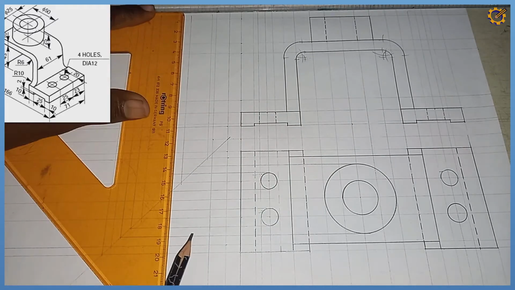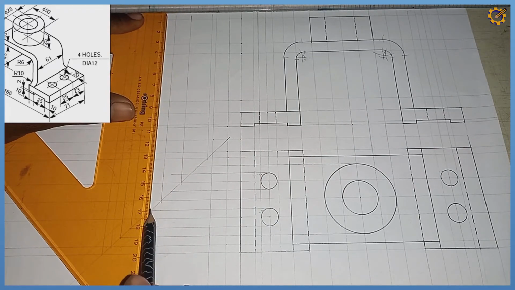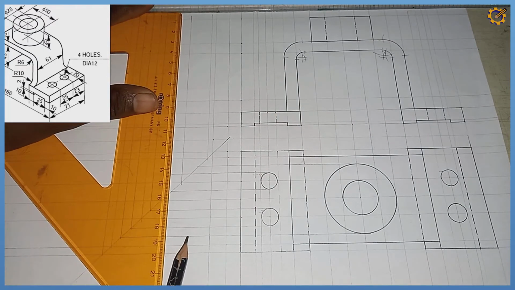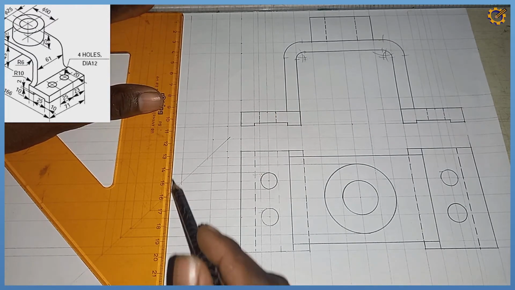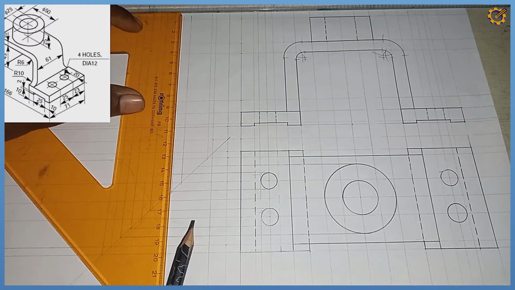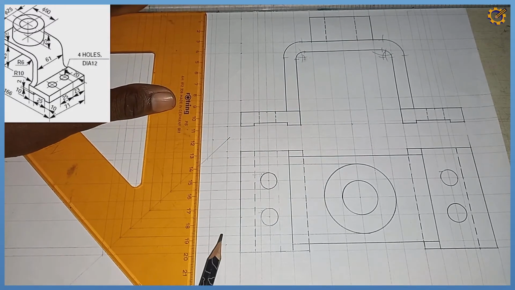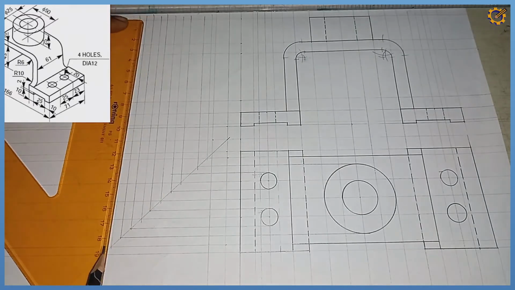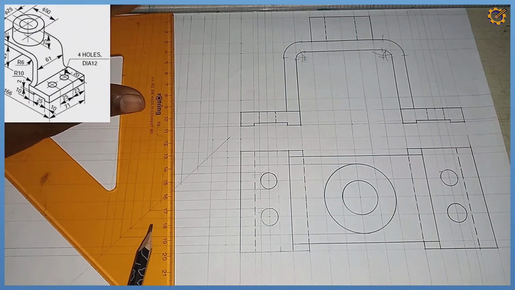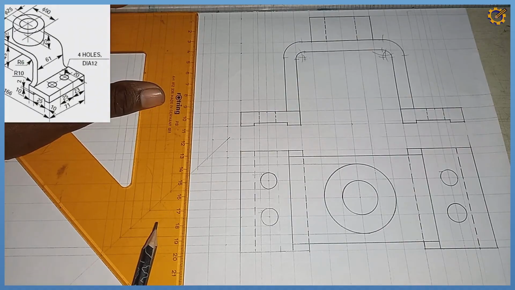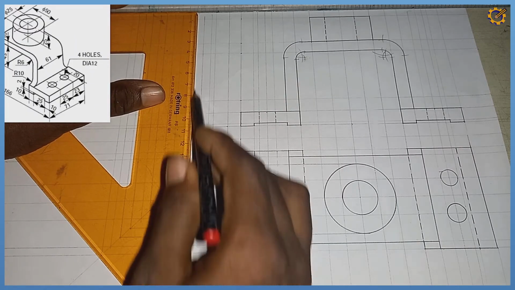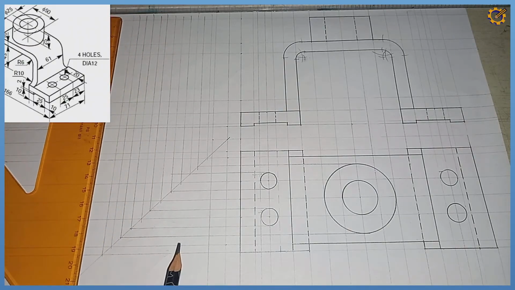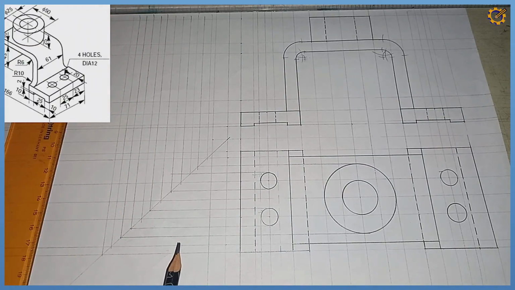You are projecting them with a thin continuous line, your thin line. Yeah, this also goes upwards, then this also goes upwards. Which other one? Okay, this also goes upwards. Yeah, we're having plenty of lines now. So don't be confused. We take it one step at a time.